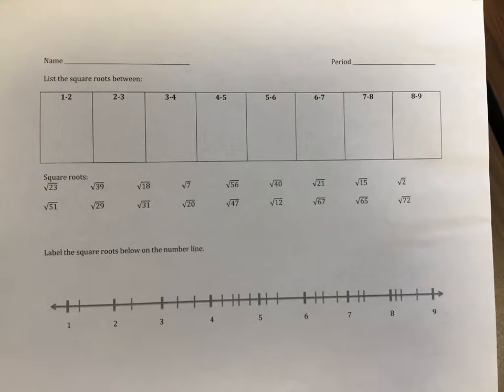So if I take a look here, we can see 1 and 2. These are the actual numbers like on a number line, like 1, 2, 3, 4, 5. So 1, 2, 2, 3, 3, 4. Kind of get the idea there. So we're going to list the square roots that fall between 1 and 2, the ones that fall between 2 and 3 from this set of numbers.